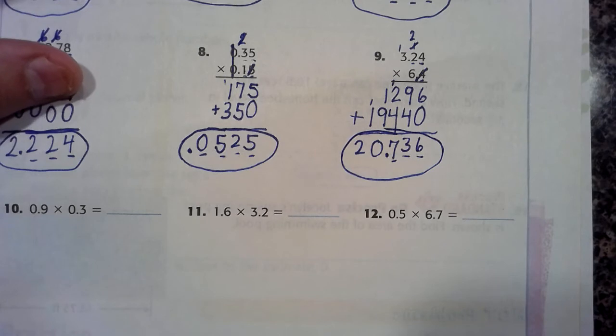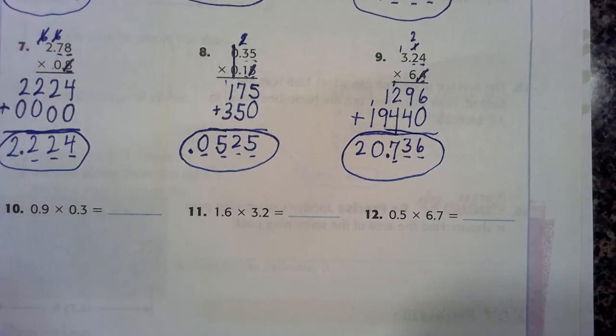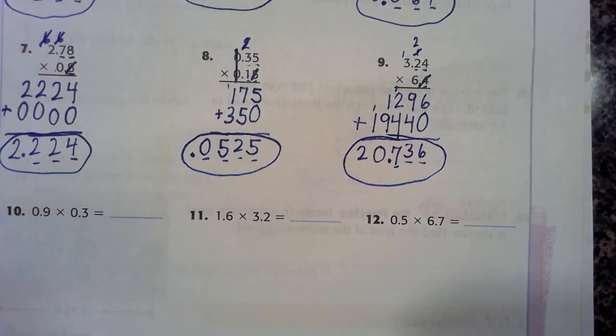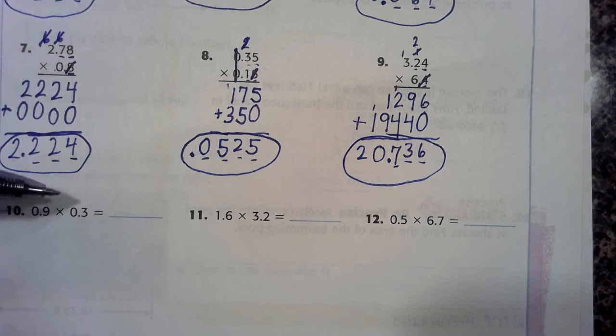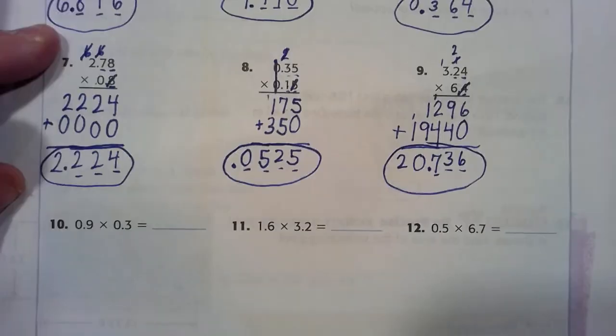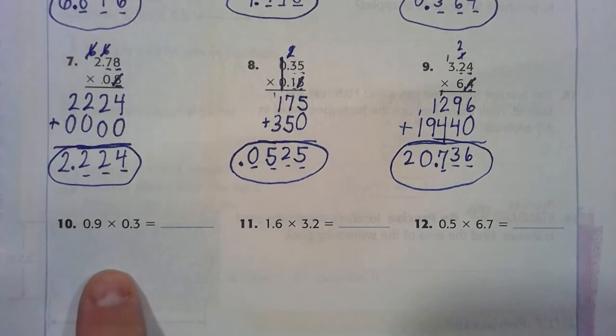All right, so you can try the rest of these on your own. You need to make sure you do numbers 10, 11, and 12. Again, stack them like we did before. It doesn't matter if the decimals are lined up or not. Let's just do this one right here, just for you.